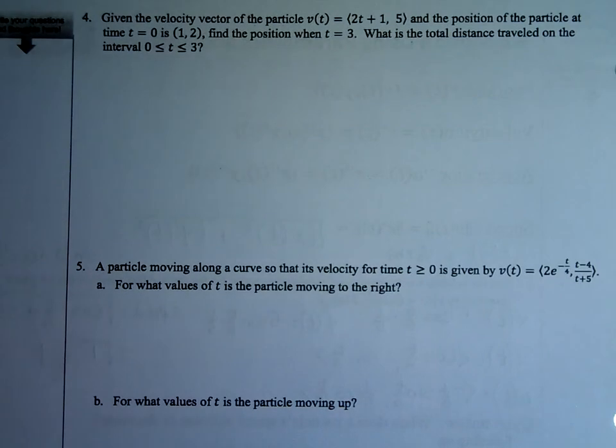Given the velocity vector of the particle v of t equals 2t minus 1 and 5, and the position of the particle at time t equals 0 is 1, 2, find the position when t equals 3, and what's the total distance traveled on the interval from 0 to 3. There's a lot going on in this question, right? So let's go with thing number 1.